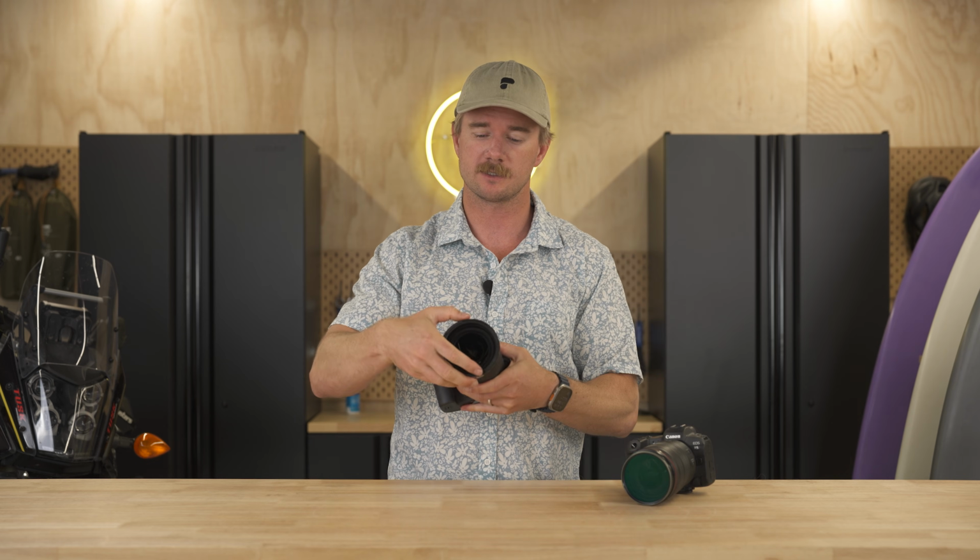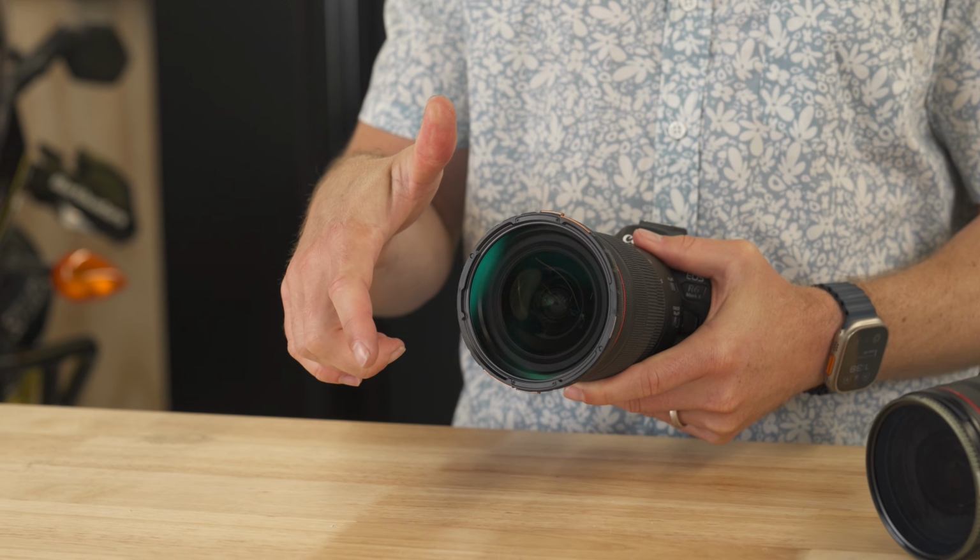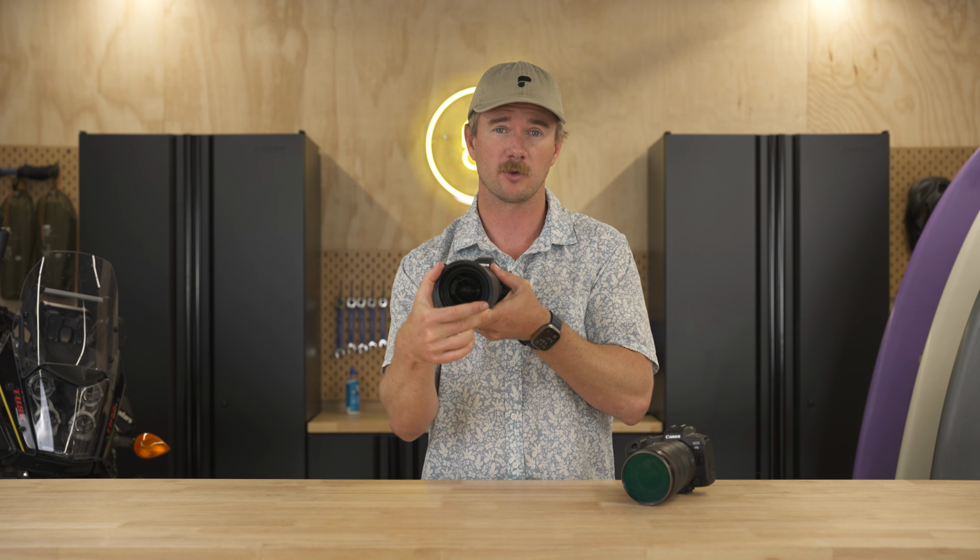Same thing on the Helix. Once you slap this baby on, you're just rotating this outer ring to adjust polarization.